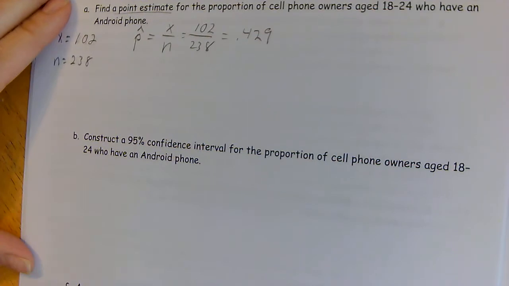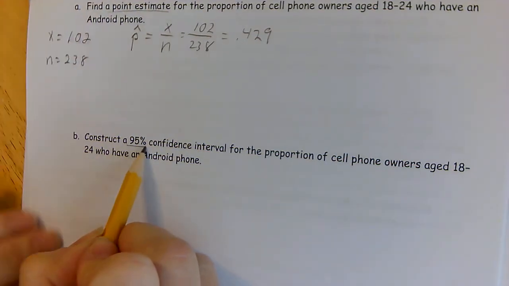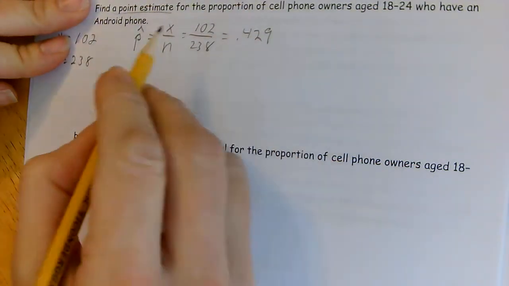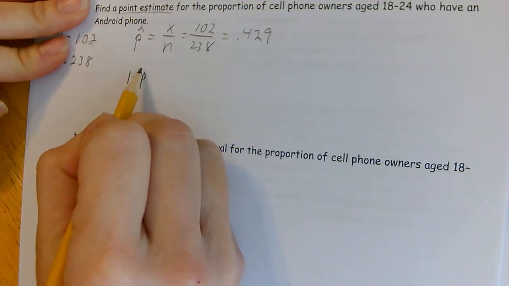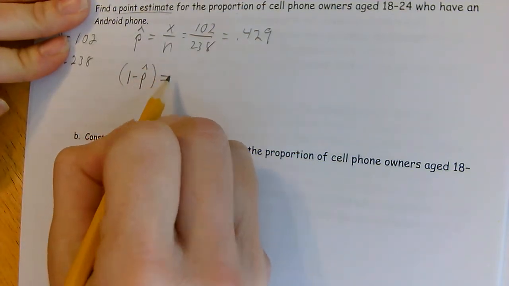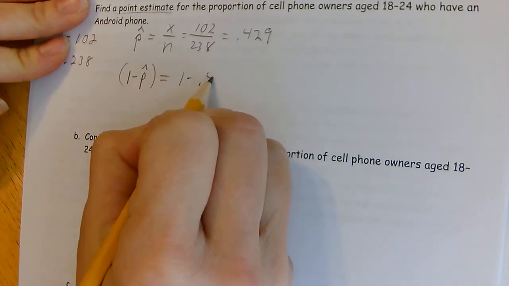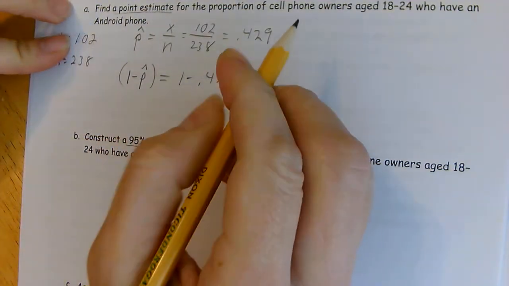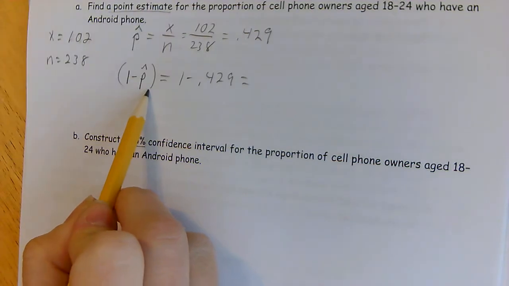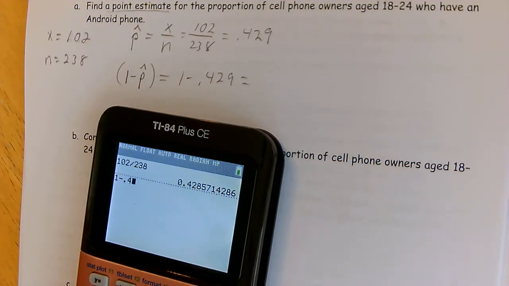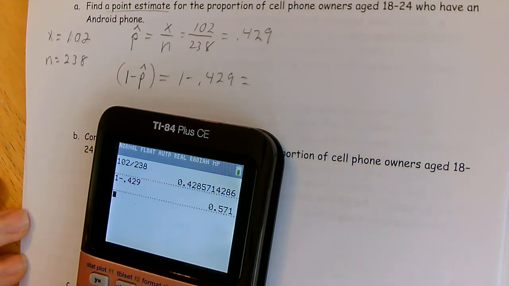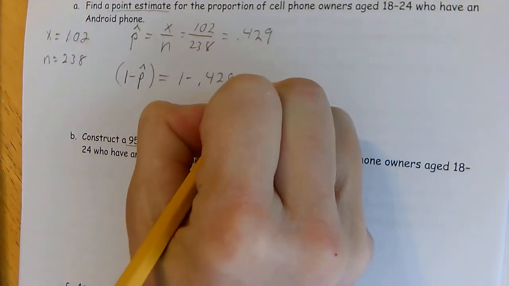So we're going to construct a 95% confidence interval. I do like to find, well, if 42.9% own Androids, what's left over? I'm going to find this number before I plug it into my formula. 0.571.